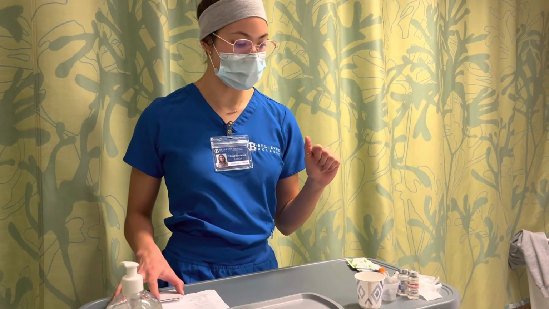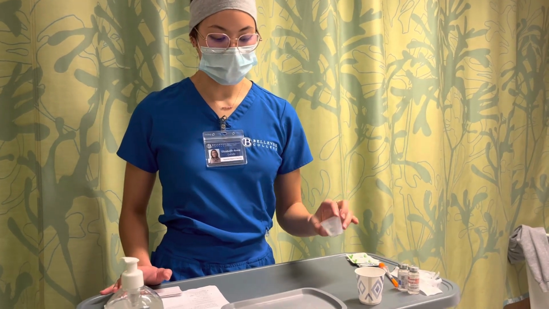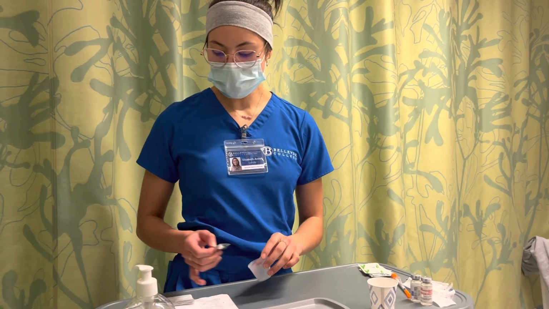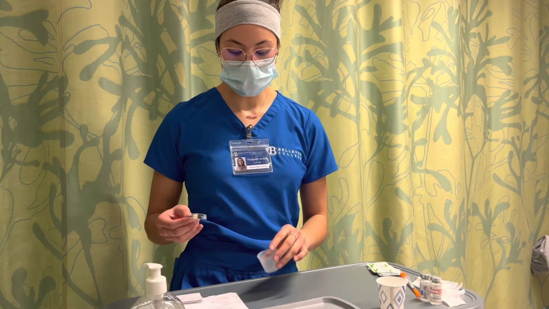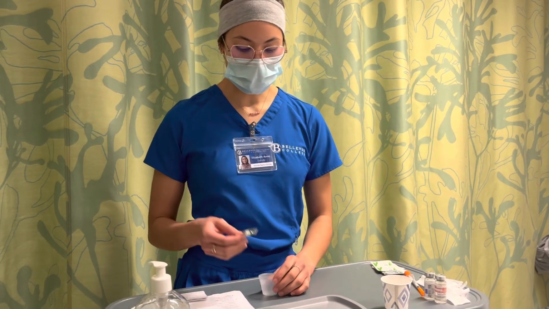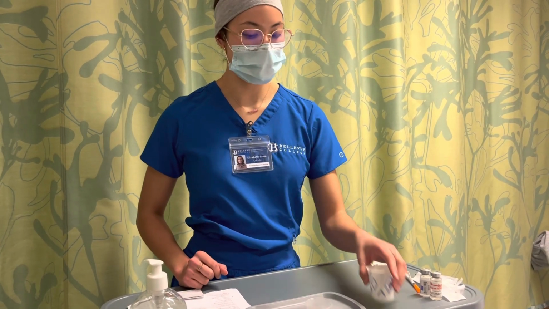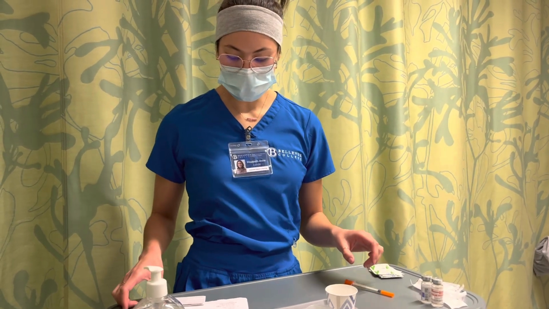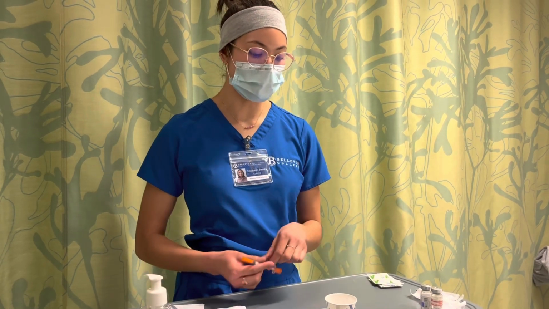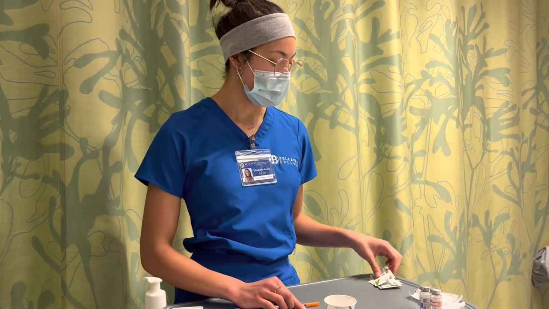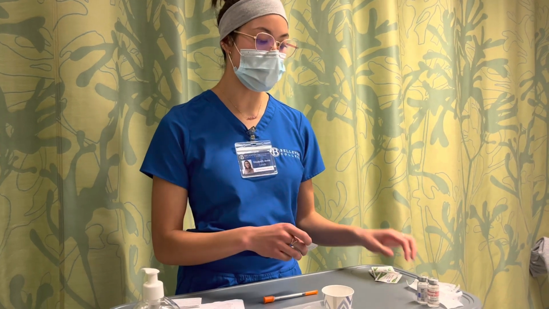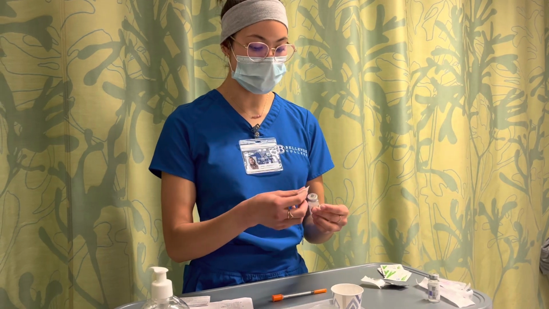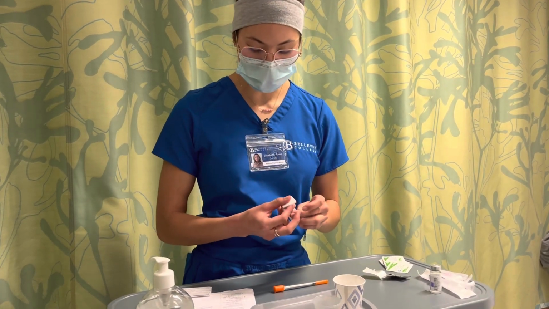And then we also have Keflex, which is an antibiotic, and the dosage for that is 250 milligrams, which I have here. So I have that with my water. And then we have insulin ordered, which is on a sliding scale, and we've already checked the patient's blood glucose level, and based on their blood glucose, we're going to be giving 10 units of regular insulin.